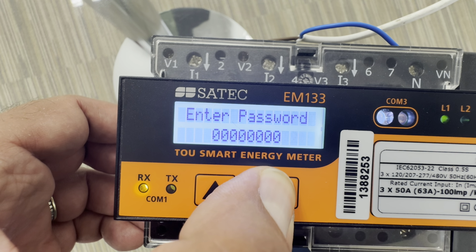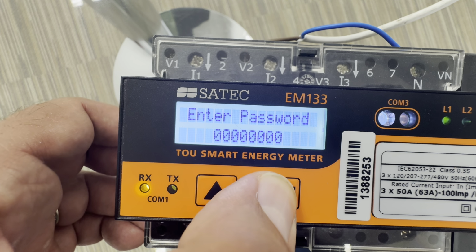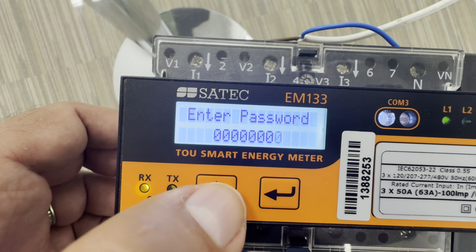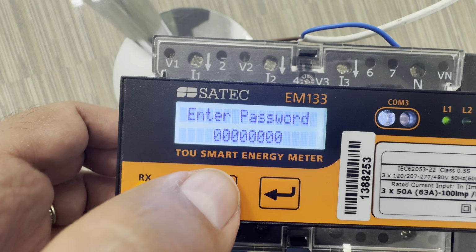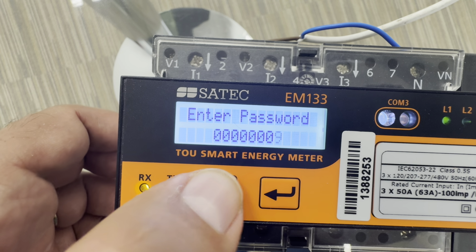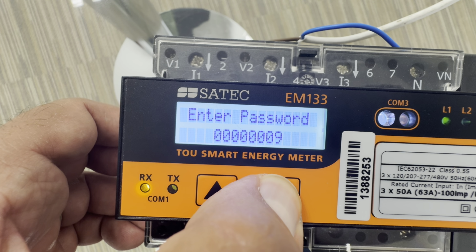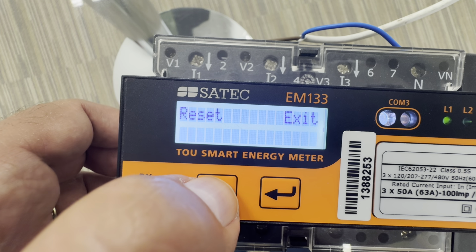With short presses on the arrows, we can change the numbers. Now we are moving to the last digit, number 9, which is the default password of this device. Long press, and we are now in the menu.